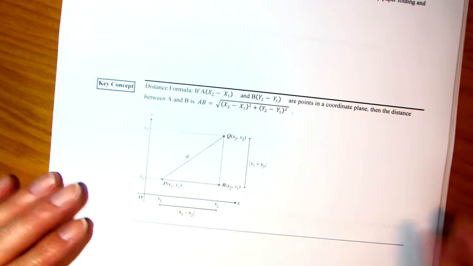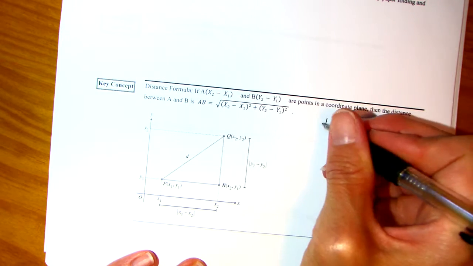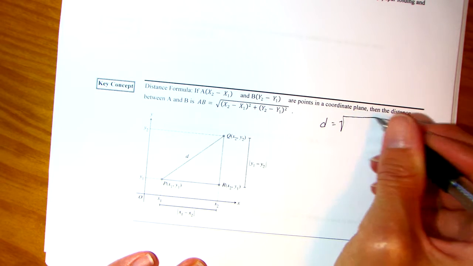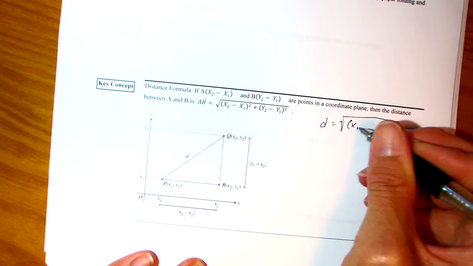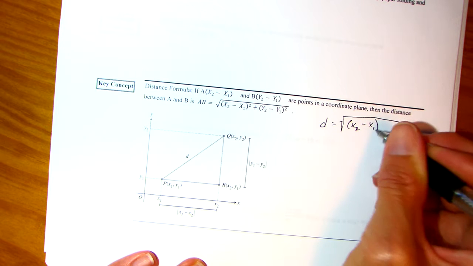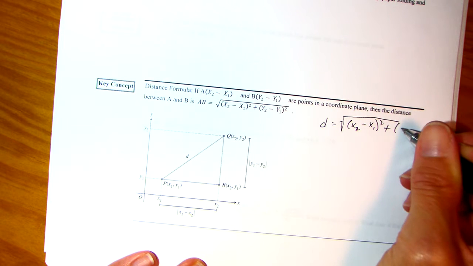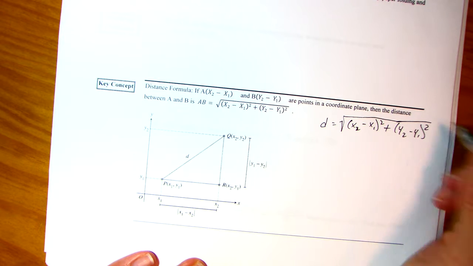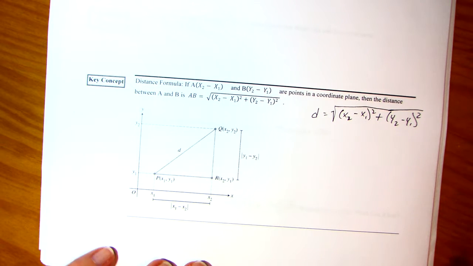Distance formula. Now if you recall, distance is equal to the change of x, square it, plus the change of y, and square it. This is actually Pythagorean theorem.